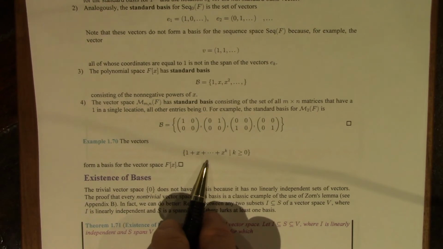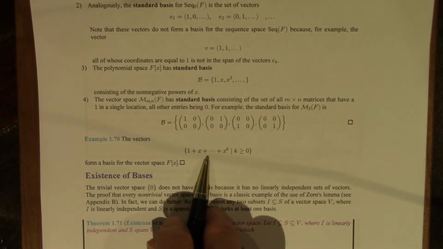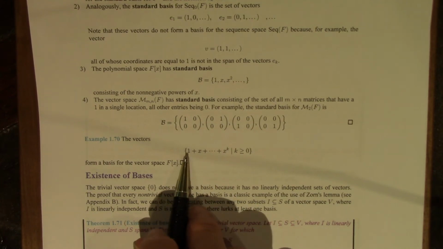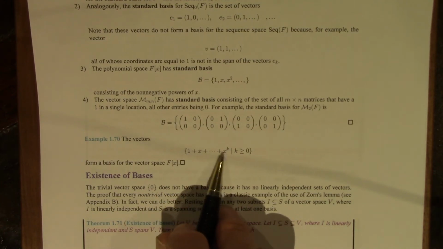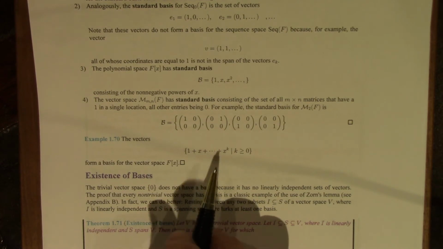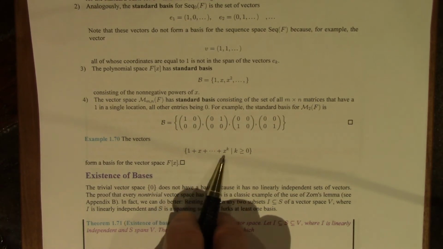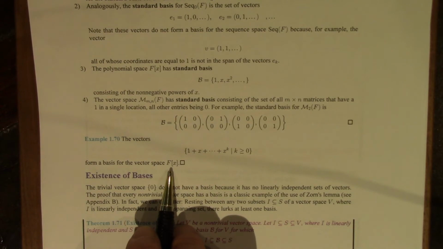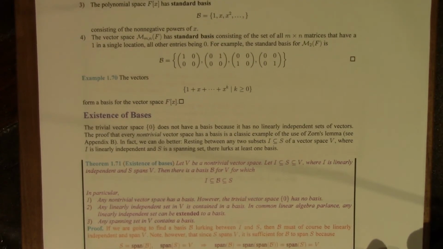And, just for fun, I guess I threw in this example. The set of polynomials of this form we've seen already span, or I mentioned they spanned, I didn't prove it. They are also linearly independent, and therefore they form a basis for the polynomial space.